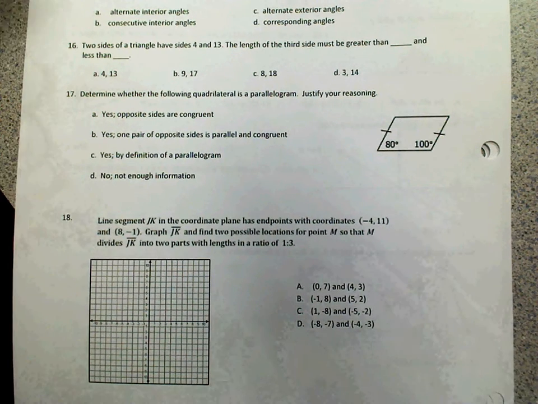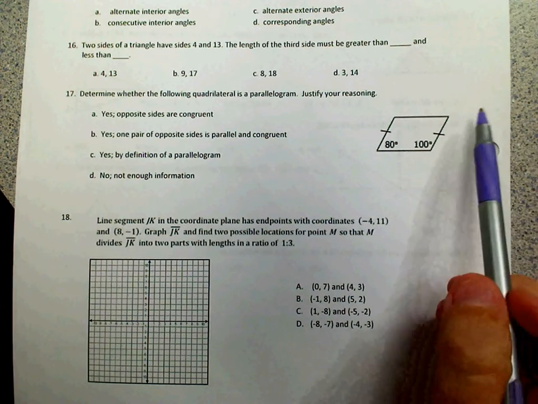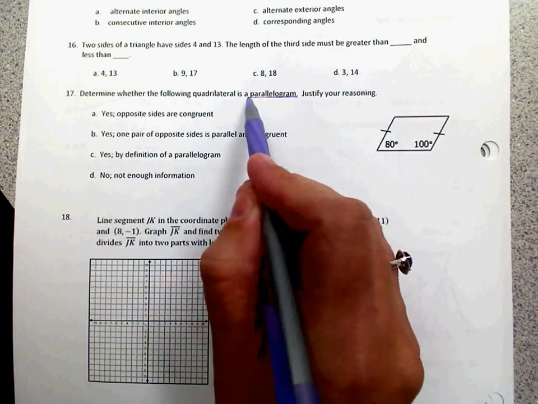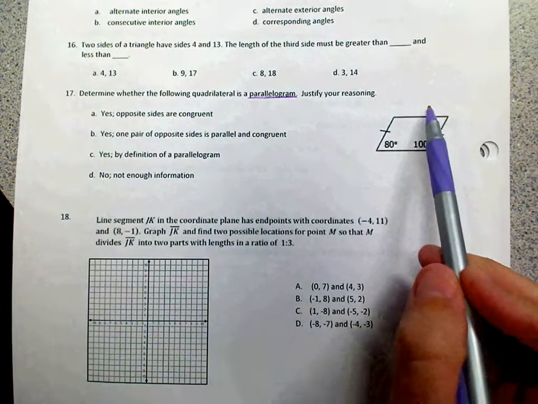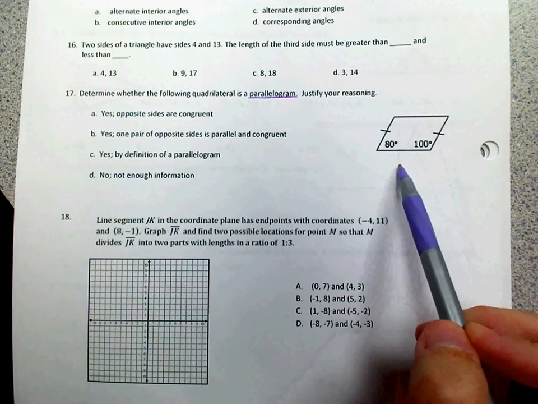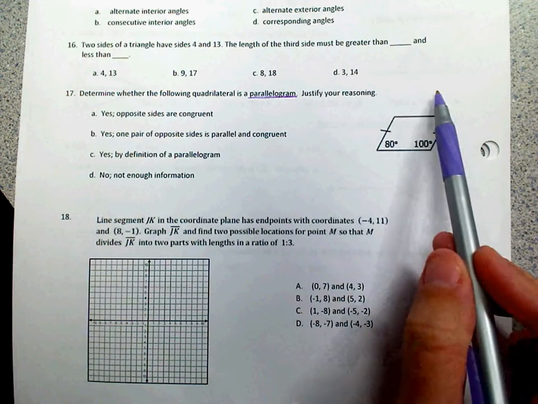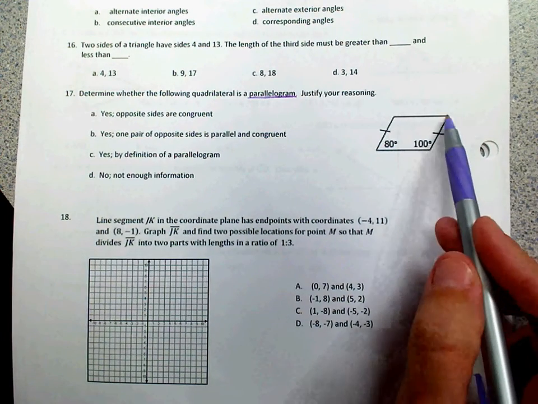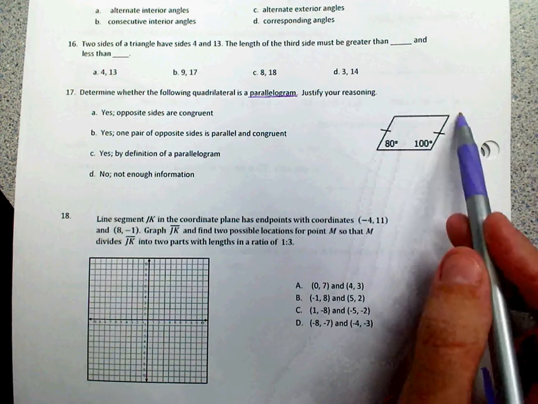Number 17, determine whether the following quadrilateral is a parallelogram. Justify your reasoning. So you have to remember your properties of a parallelogram. There were 6 of them. Both pairs of opposite sides are parallel. Both pairs of opposite sides are congruent. Opposite angles are congruent. The diagonals bisect each other.